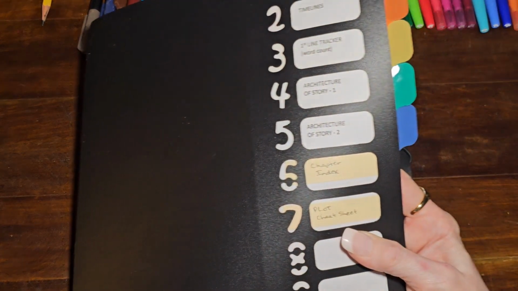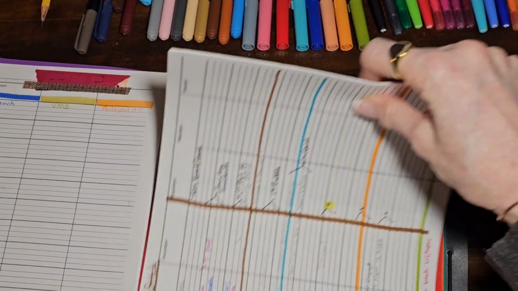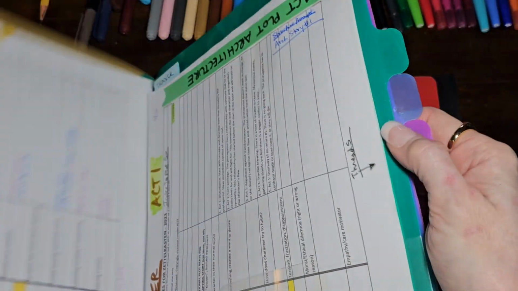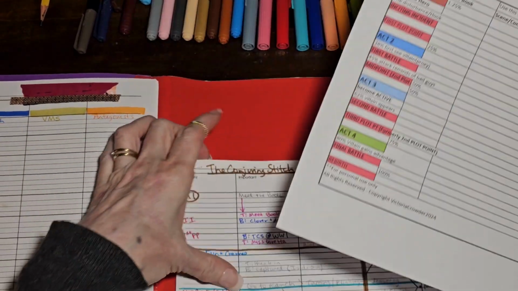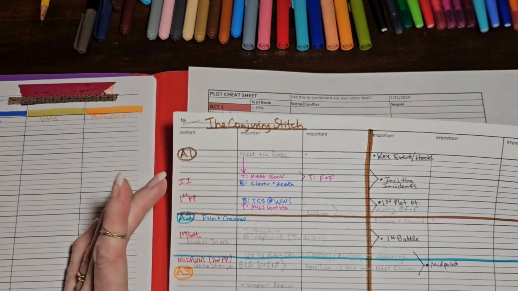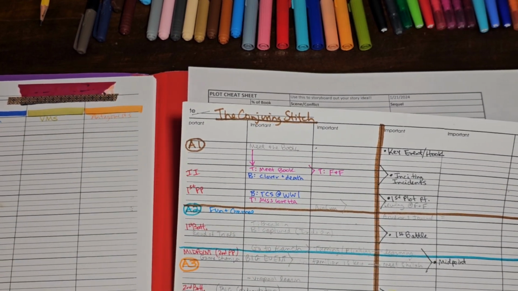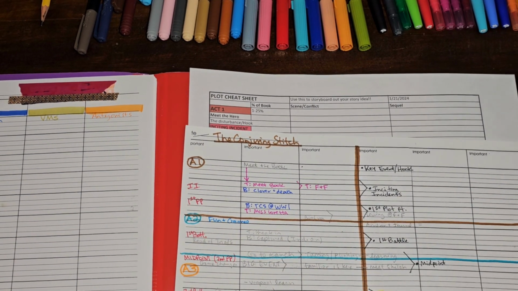The next one, I've got the plot cheat sheet, which you know what that is. It is the little single sheet guide that allows me an overview look at my plot. So often what I do as a check for myself is I will go into my story and I will just map out the 4 acts on a page. I like to do it on a flow sheet across so that I can move through the story.